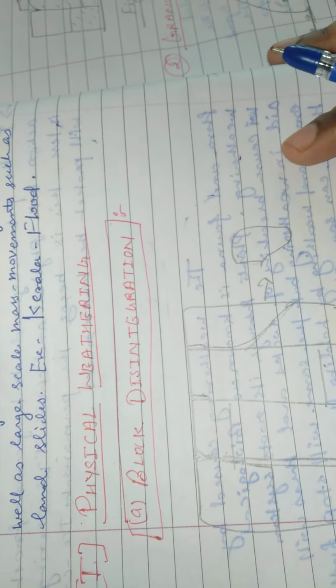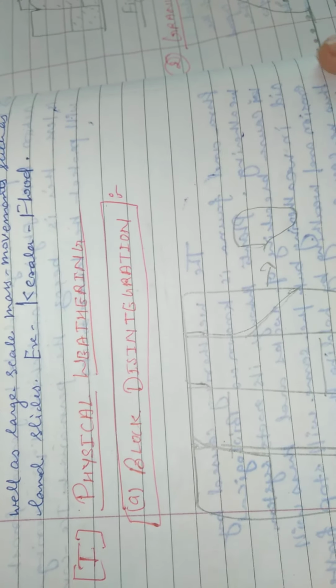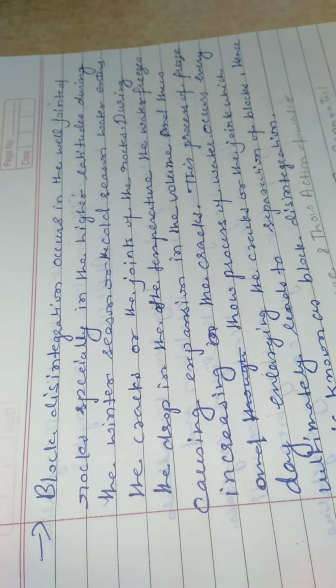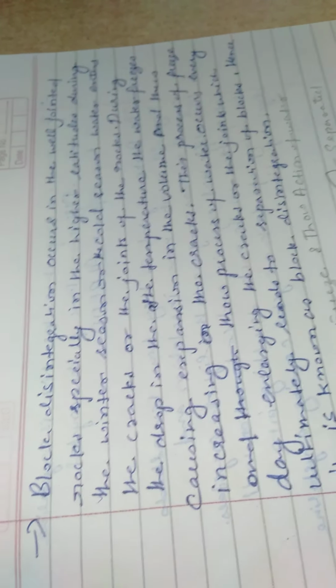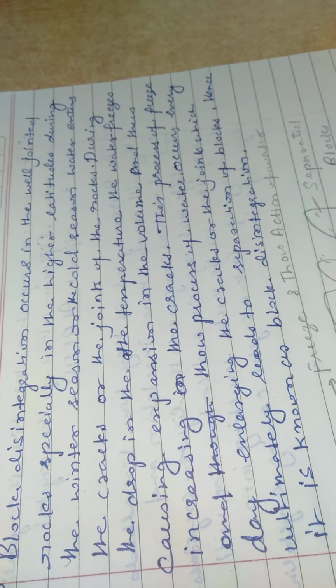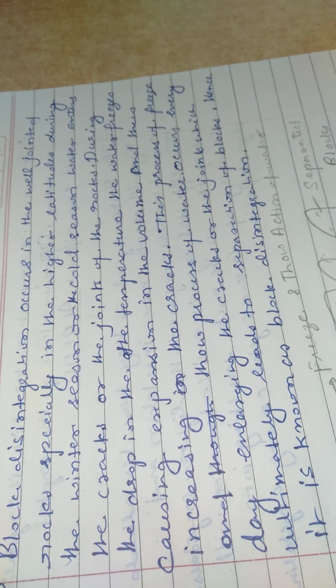Physical weathering, block disintegration. Block disintegration occurs in well-jointed rock, especially in the higher latitudes during the winter season or cold season, where the water enters the cracks or the joints of the rocks. During the drop in temperature, the water freezes, causing expansion in volume and thus increasing the cracks.